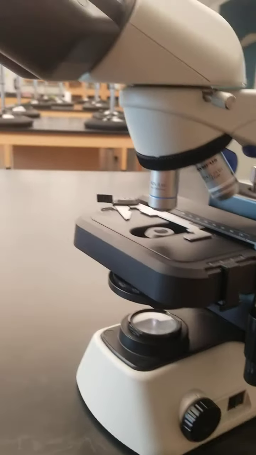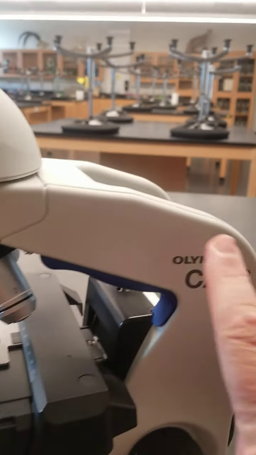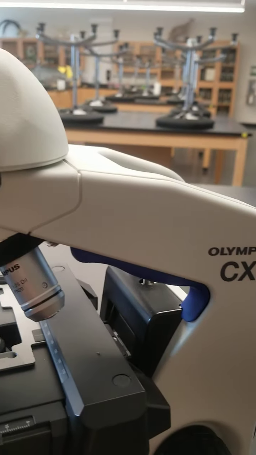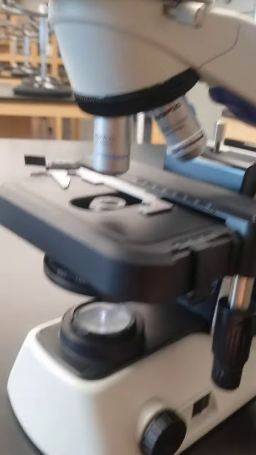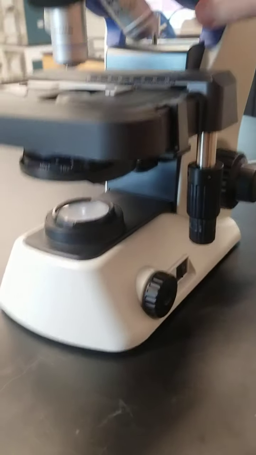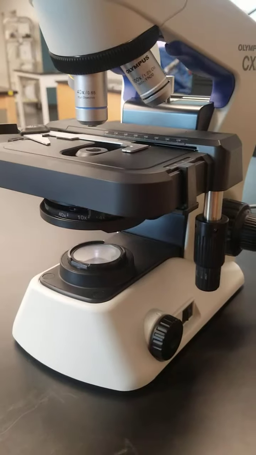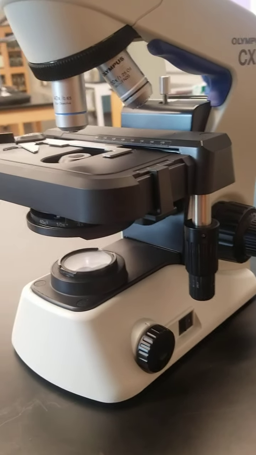Let's see, found anything else? This is the arm. That's where you grab it. That blue part, that's where you're supposed to put your fingers. You go, I got it. And then this is the base down here. So you put one hand up here on the arm and the other hand down here on the base. And you transport your microscope. That should do it.